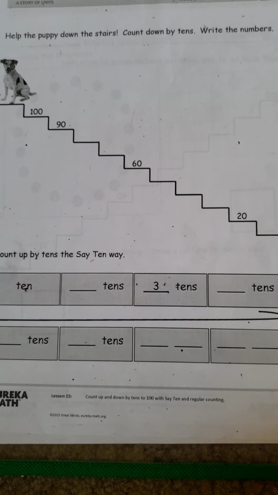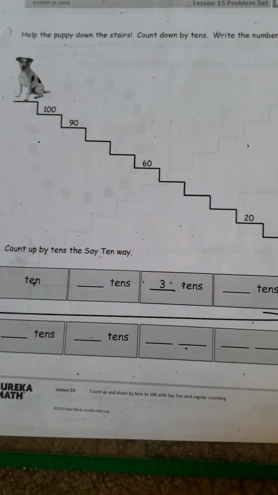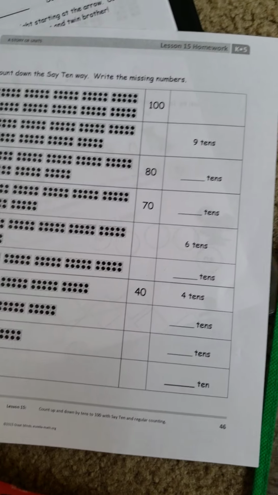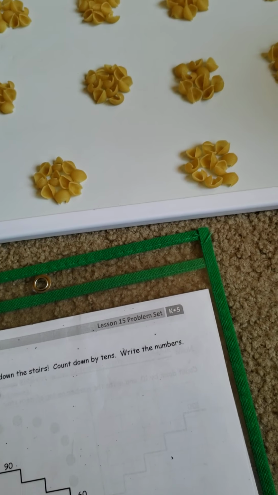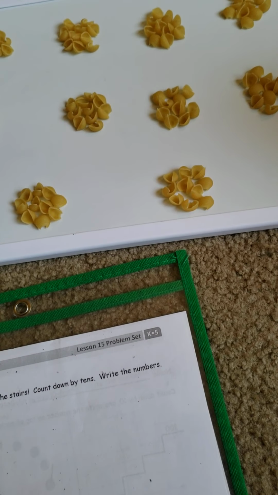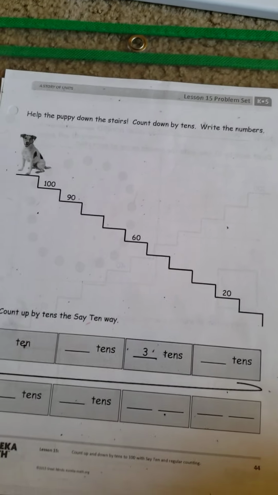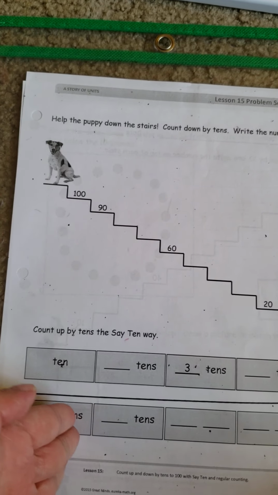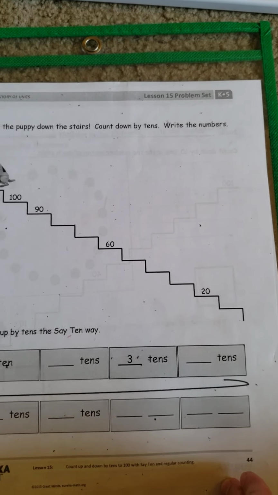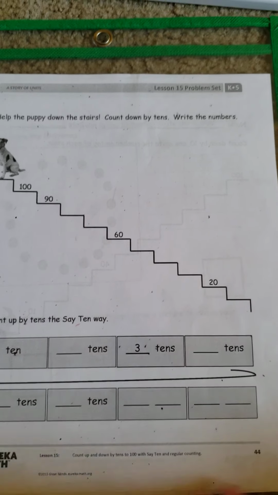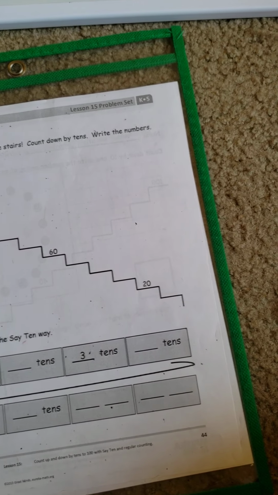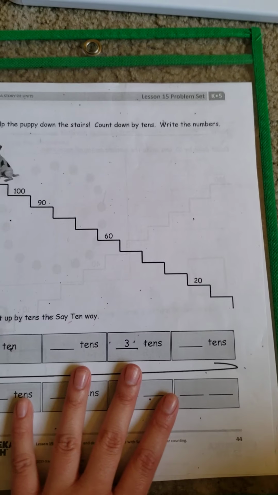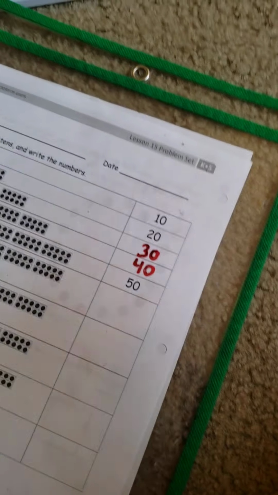Okay, it's not really about seeing these worksheets. I just want to see what kind of progress is being made and how parents, you are helping them move forward, going from counting up to 10 to counting up to 100. Okay, this is kind of tricky. So after you do the problem set, that's how that works, okay, on both pages.